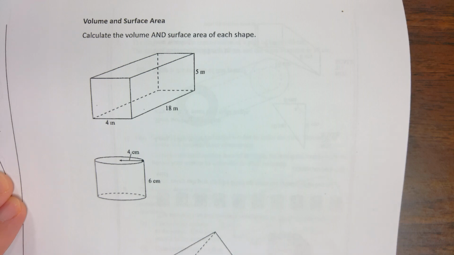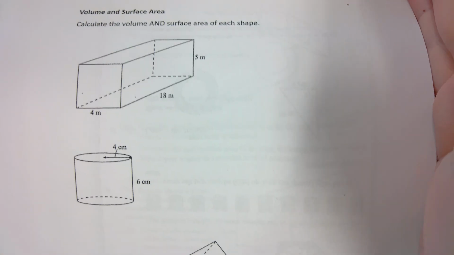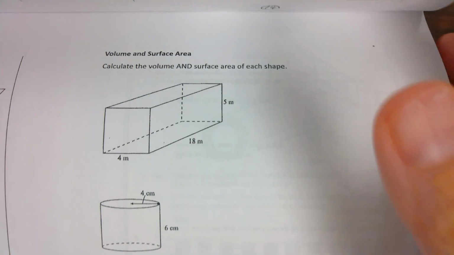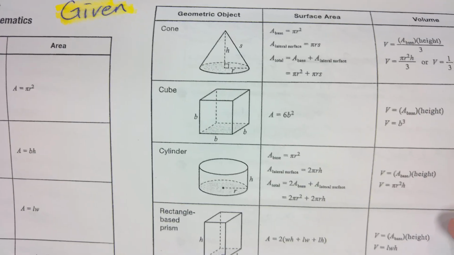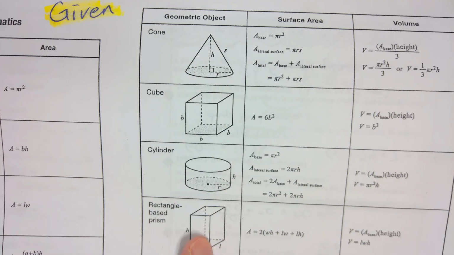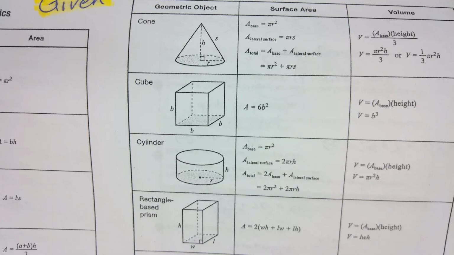But how do I know what I'm multiplying? Based on what? Formula, right? And do you have to memorize any of these formulas? No, because you are given the formulas. Ta-da! And you're given the diagram too. So you can't say I don't know what those shapes are, because you can match it up.